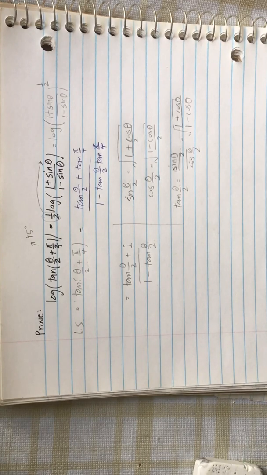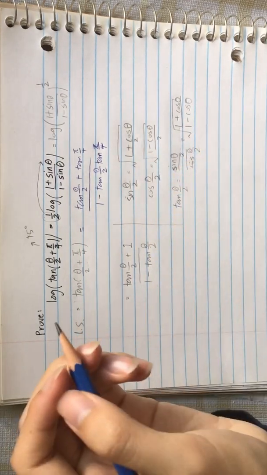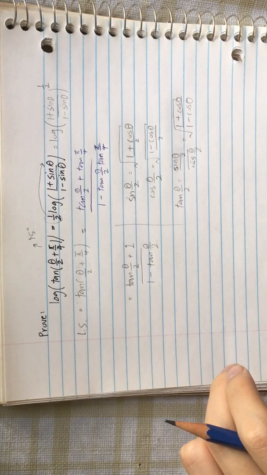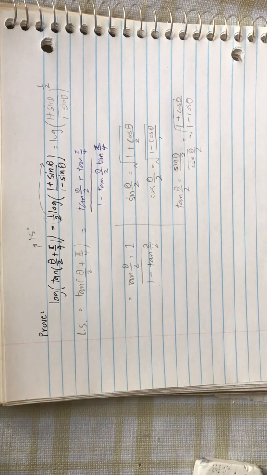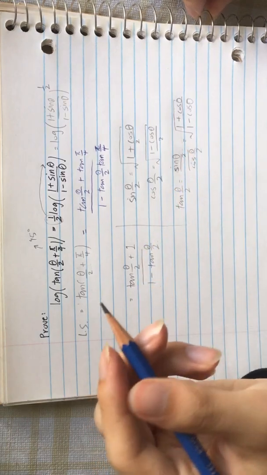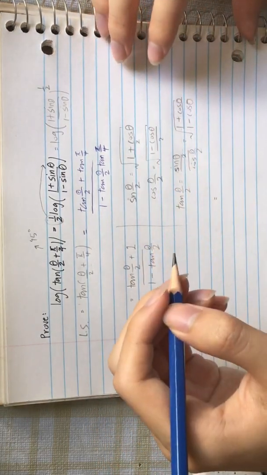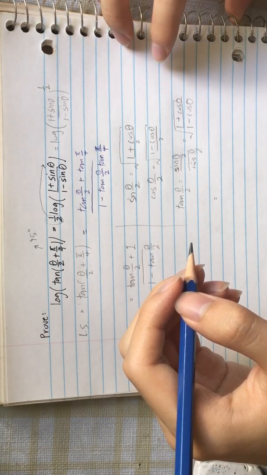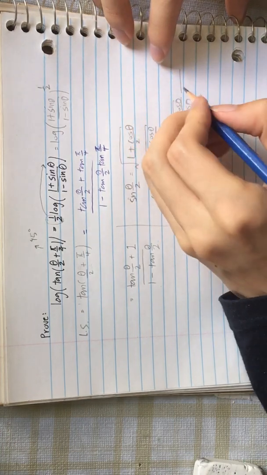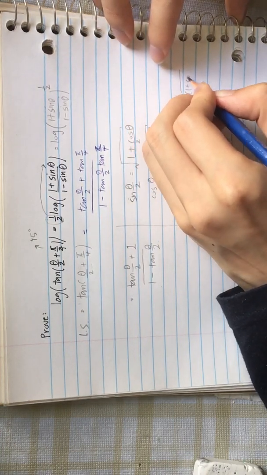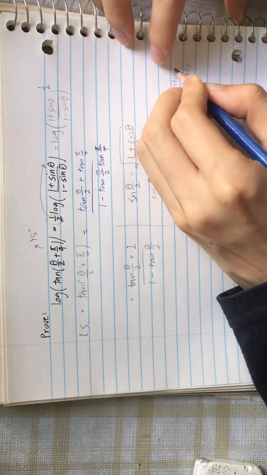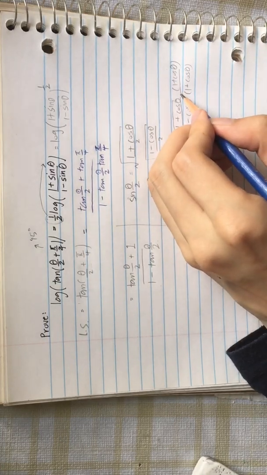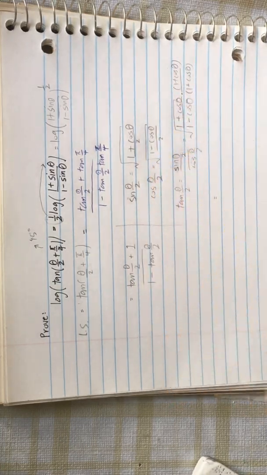Now, how can we simplify this? Well, we definitely don't want to leave the square root inside of there, right? So what we want to do is try to get rid of the square root. The way we're going to do that is to multiply the top and bottom by 1 plus cosine. And we all know that that doesn't actually change anything, right? Because this is the same thing as multiplying by 1.